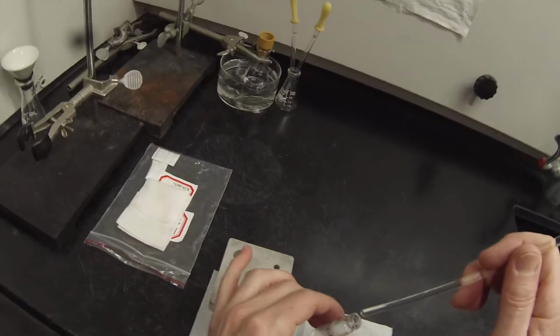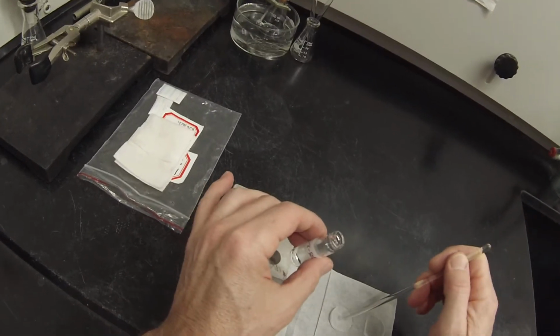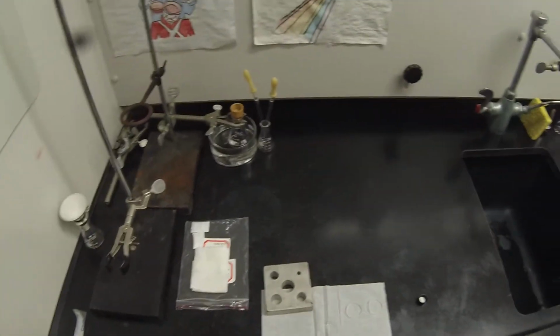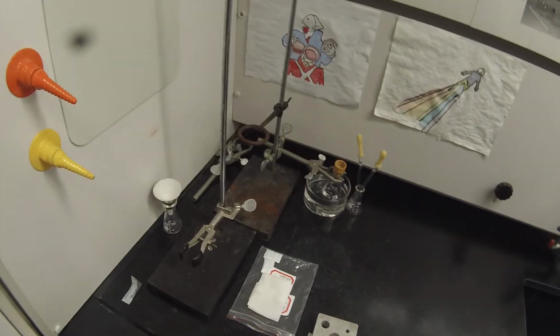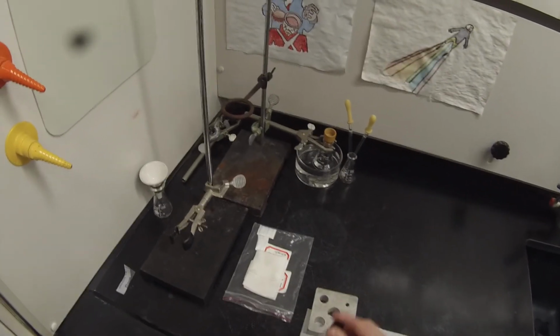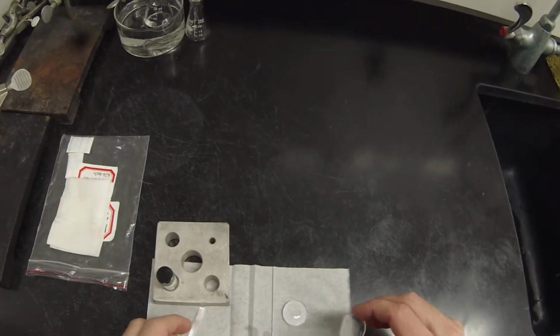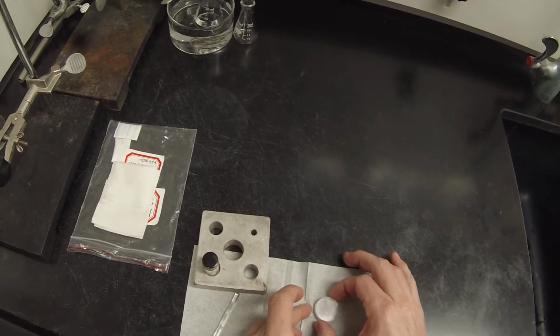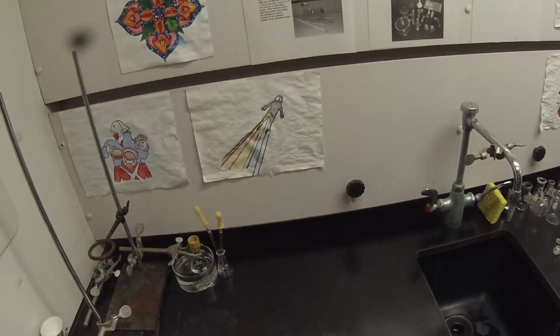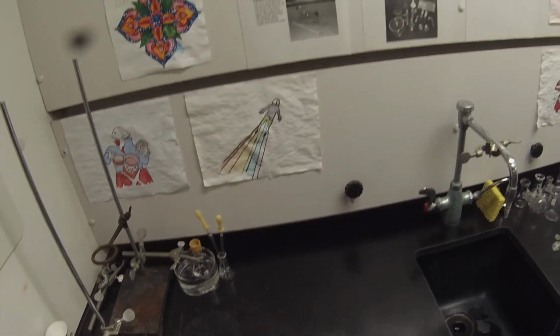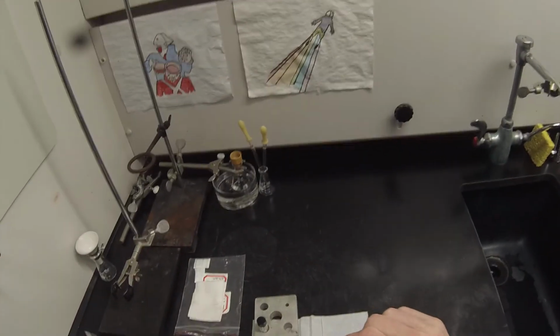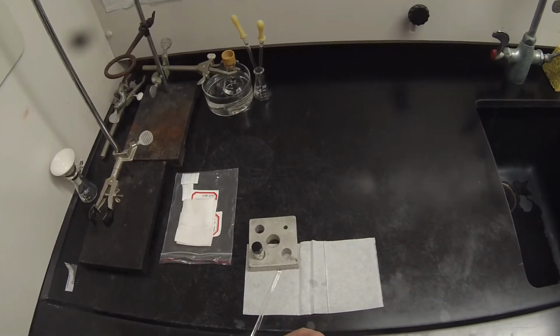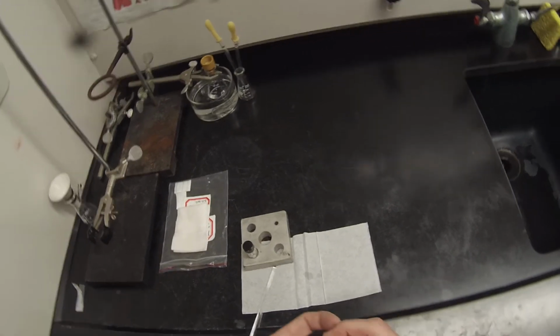So we take a drop of this, stick it in the middle, and then stick this plate on top. So we get a nice film. The plates are definitely not flat, so we're getting a film, but it's not spreading out uniformly. Tilt that a little bit. Hopefully I can get that into the beam.